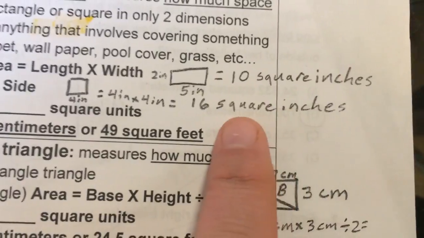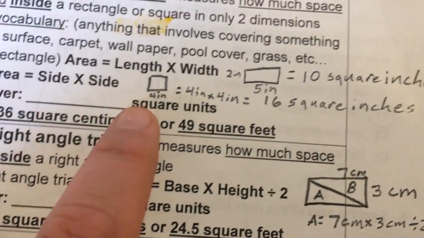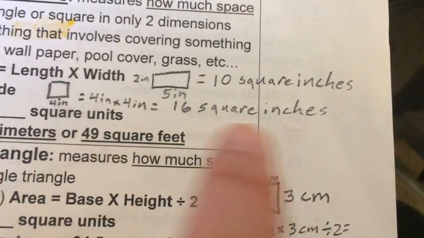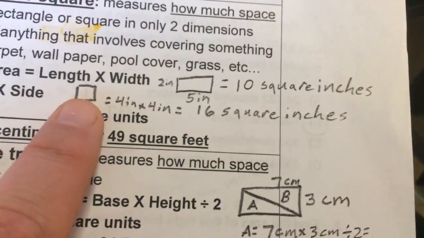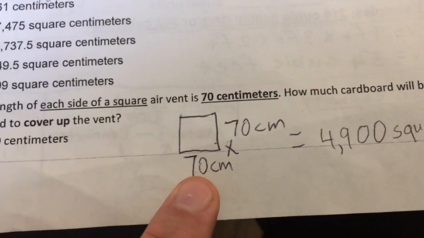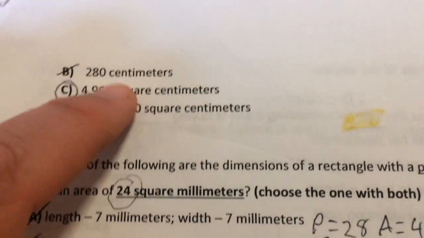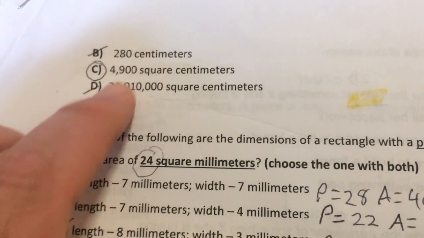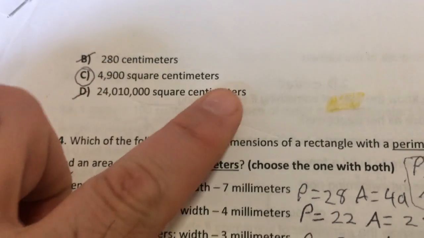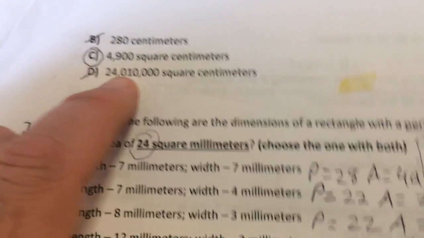And don't forget to label it properly, whatever its square units are. And the units in this case for this one was inches, but for this one it is centimeters. So then it would be square centimeters, and that's why the correct answer would be this one right here. But I could easily have had another answer here that said 4,900 centimeters, but you want to choose that one.